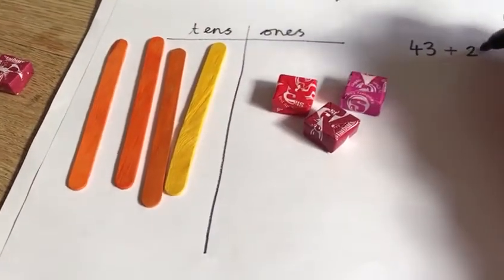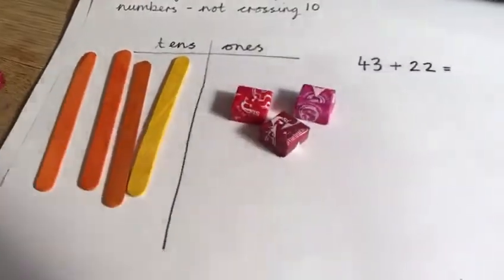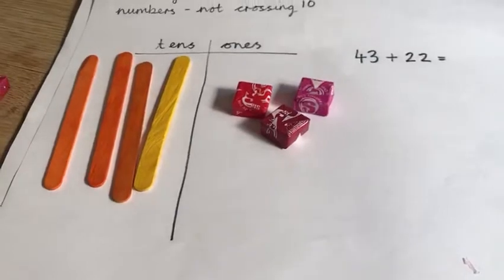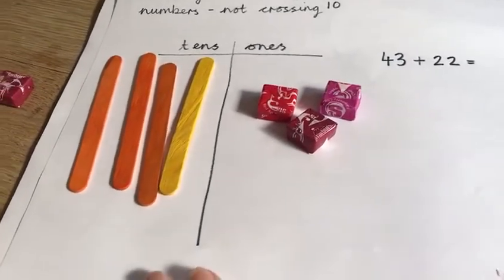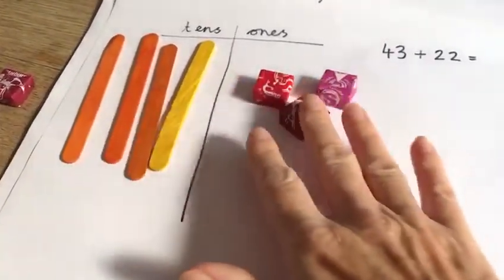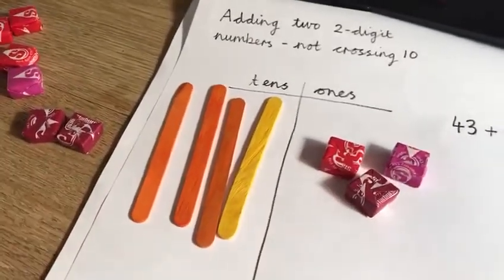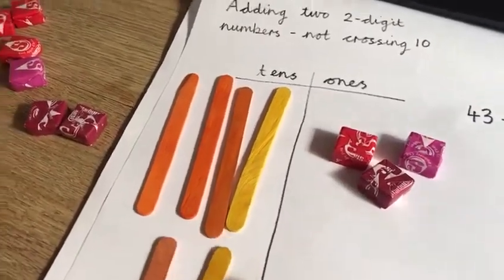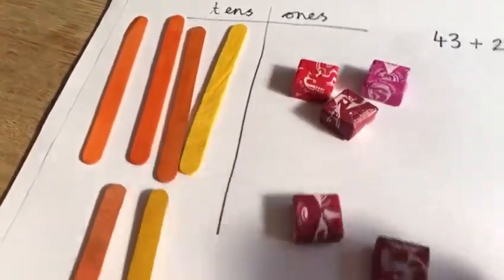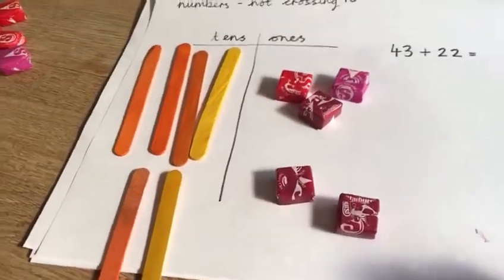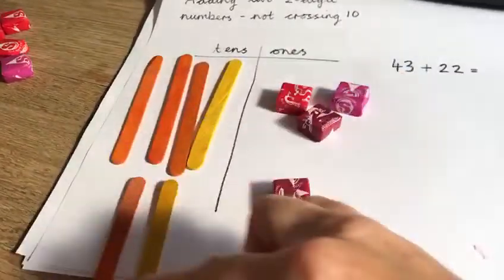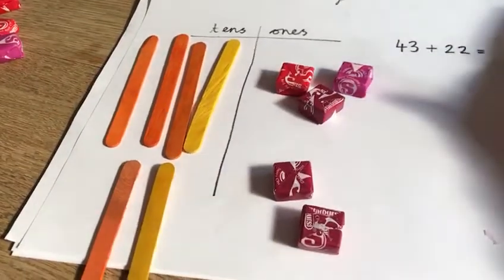So I've got another number here. We're adding up 43 and 22. And what we would teach them to do in school is we would get them to build the first number at the top and then build the second number underneath that. Then I would get them to count. They could count the objects and write the answer in.